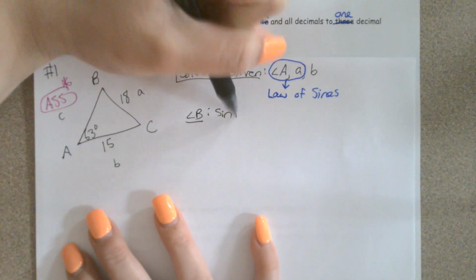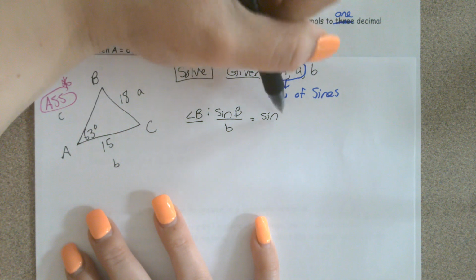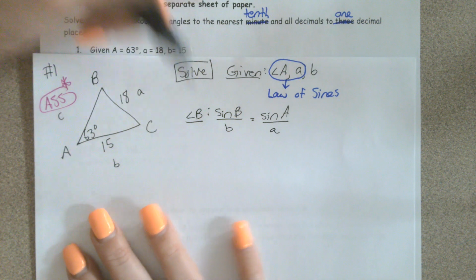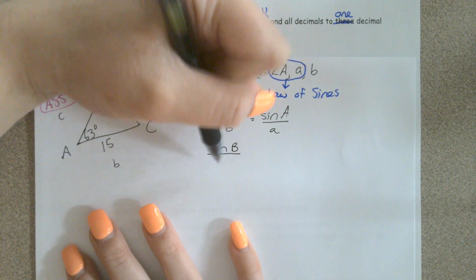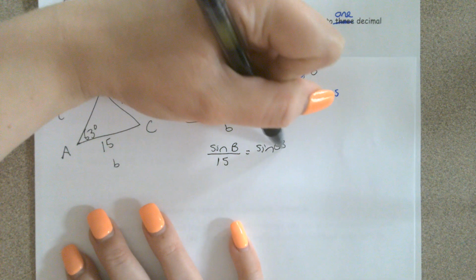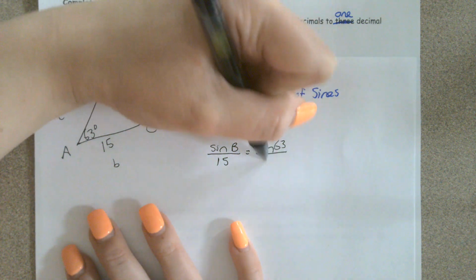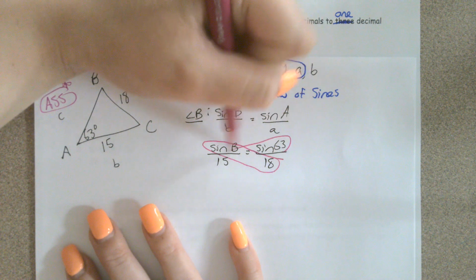We have sine of B over b equals sine of A over a. Filling in, we have sine of B over little b is 15 equals sine of big A is 63 over little a is 18. Cross multiply.